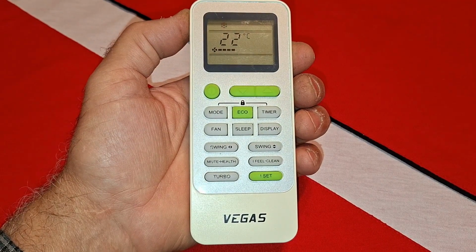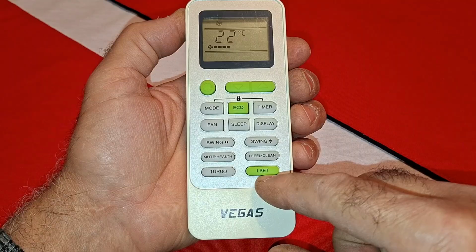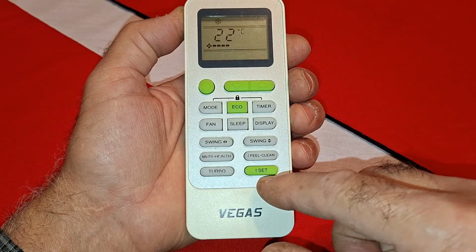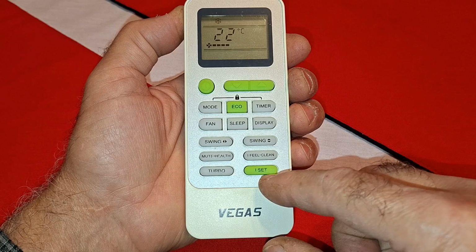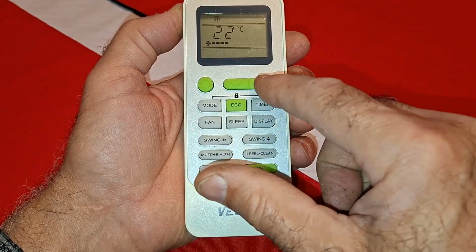Each user has a favorite mode. The I set button is used to save this mode. After setting the favorite mode, this button is pressed and that mode is stored in the air conditioner's memory.